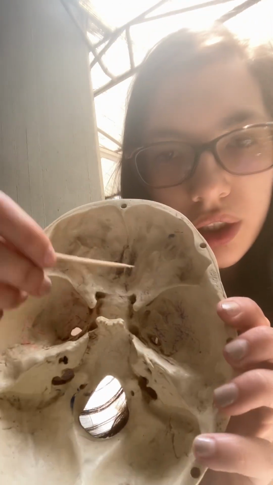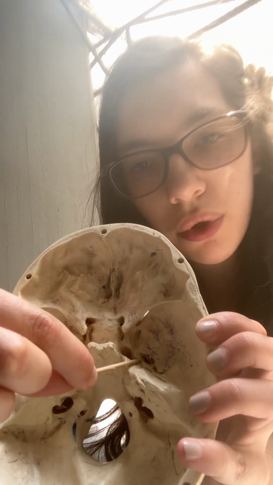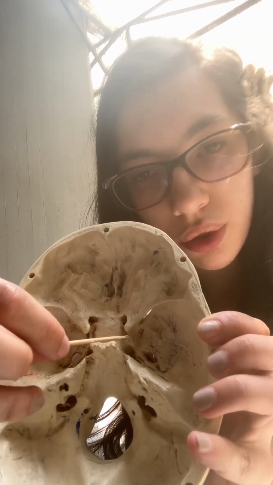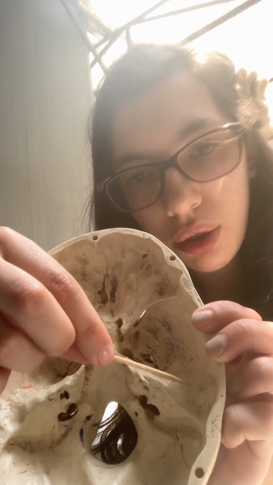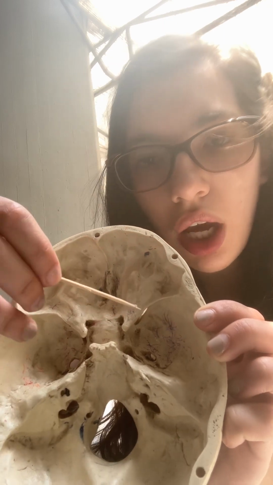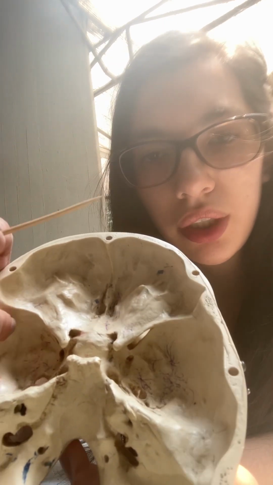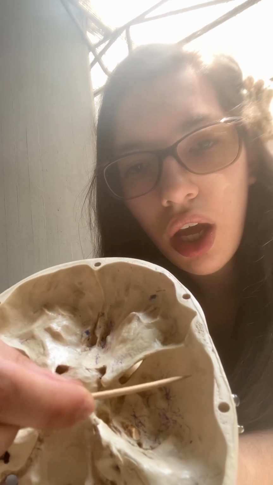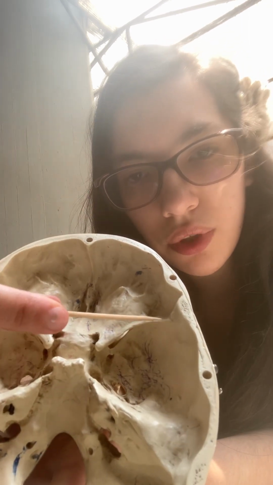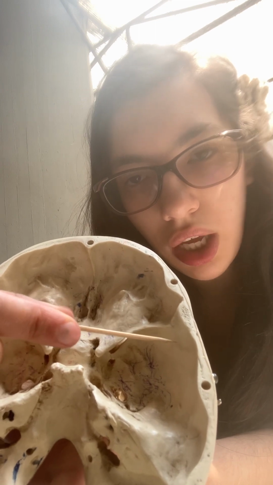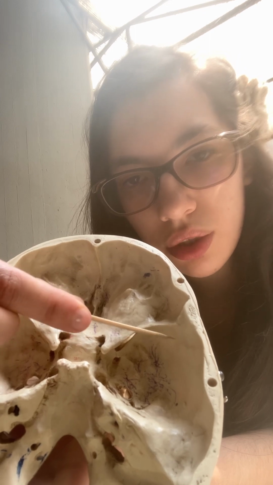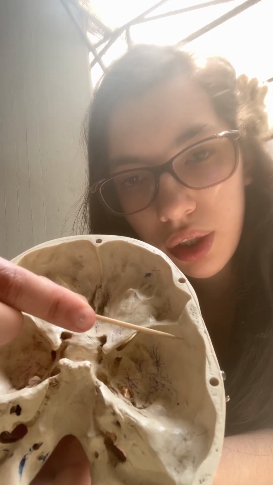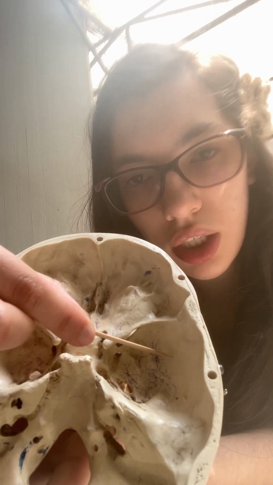The greater wing has 3 borders: an interior border that articulates with the body of the sphenoid bone, an external border that is concave and articulates with the temporal bone, and an anterior vertical border, small here, that let's say begins from the sphenoid spine and ends at the level of the anterior clinoid process. So here we have an anterior vertical border, and then it continues with the external border.